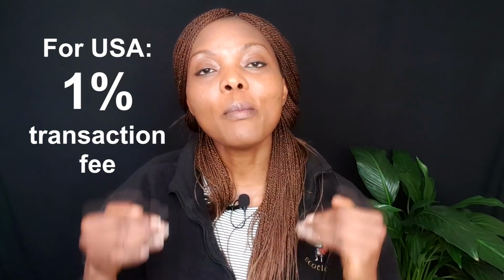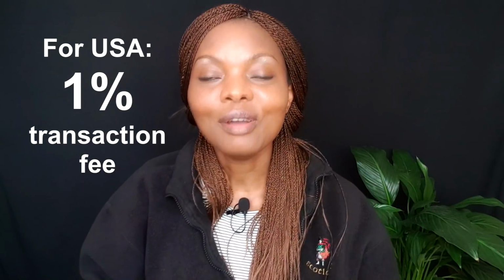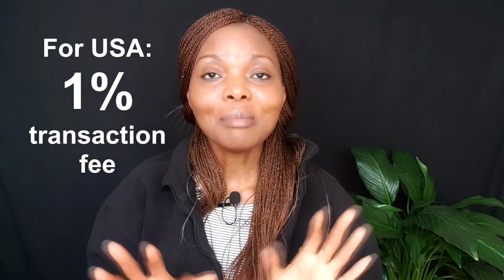Because of that, Sendwave will charge you 1% transaction fee for any amount of money you send. That means if you're sending $100, they will charge you $1. If you're sending $1,000, they will charge you $10 transaction fee, okay?